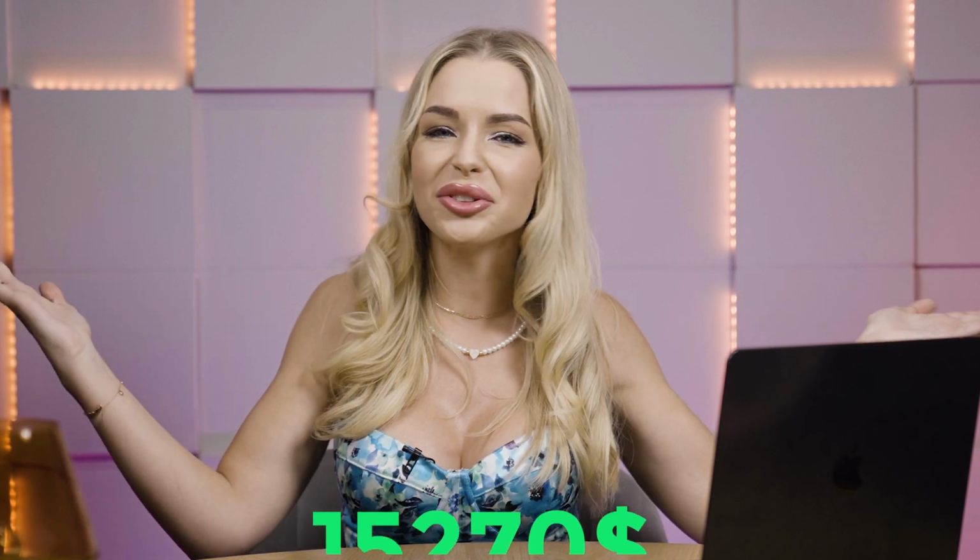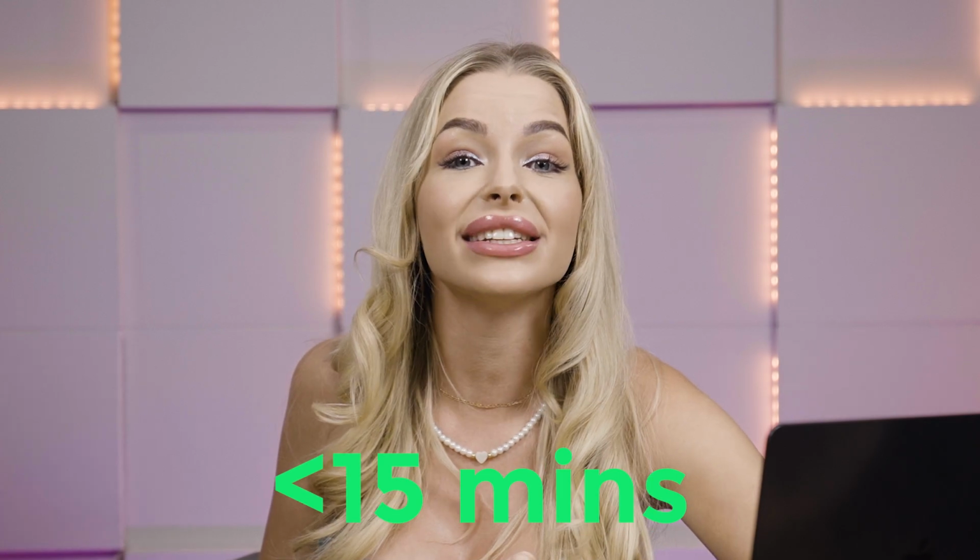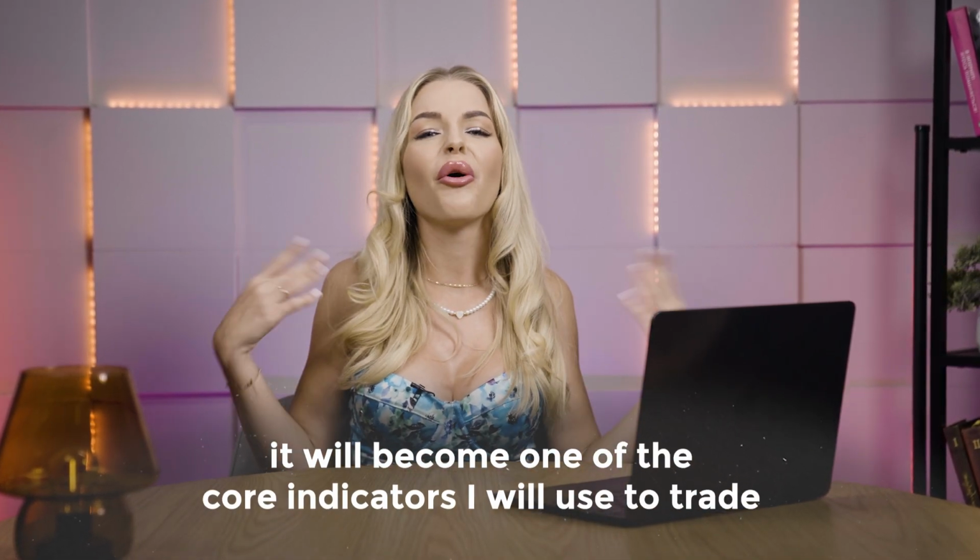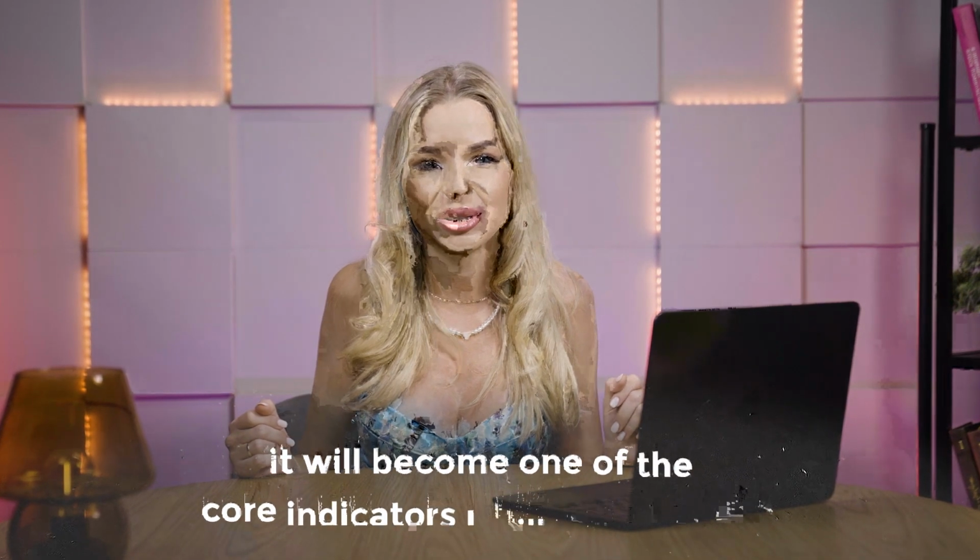$15,270 in our account, friends. I'm satisfied with today's trading session and it took us less than 15 minutes to complete all the deals. Although I used to underestimate the ADX considering it a somewhat unlucky competitor to the alligator, I now admire this indicator. From this day on, it will become one of the core indicators I will use to trade.